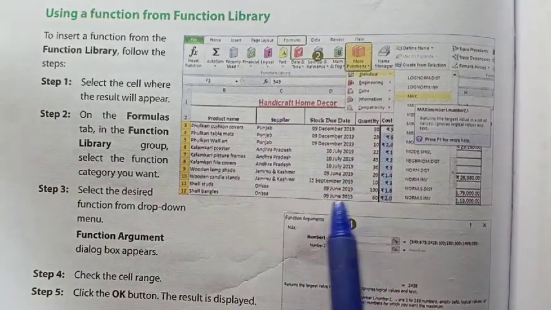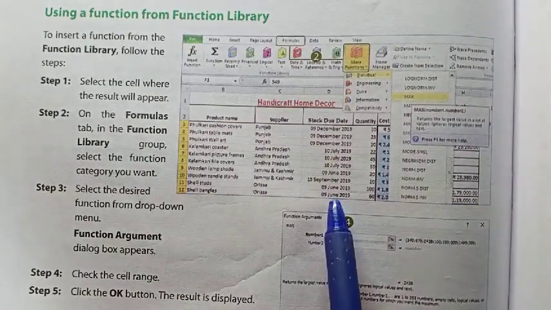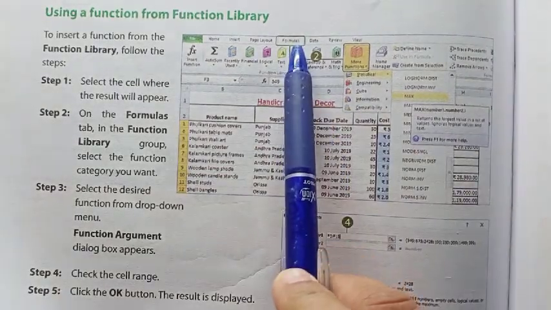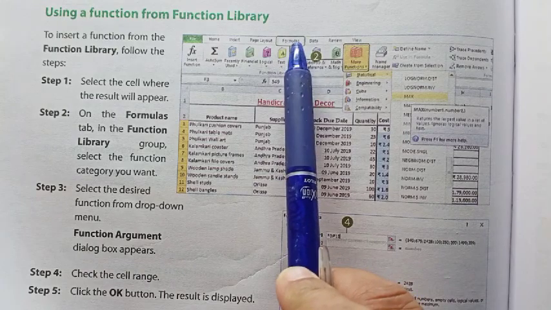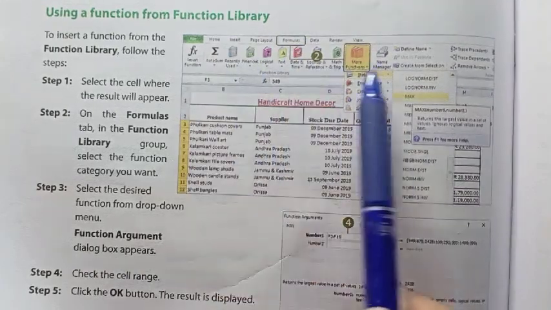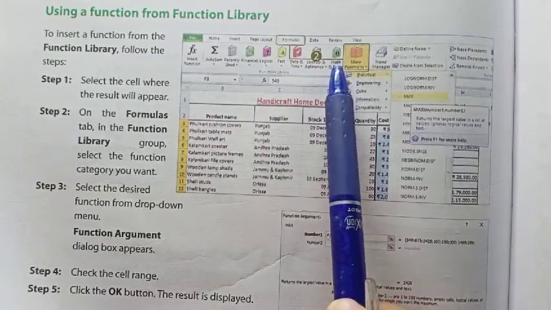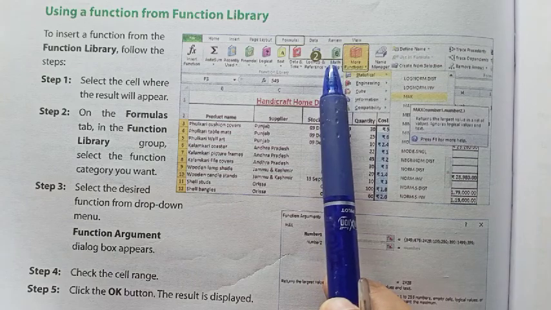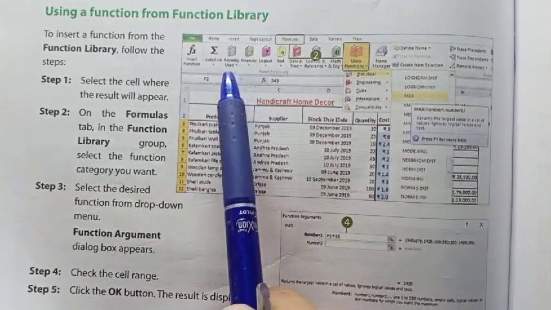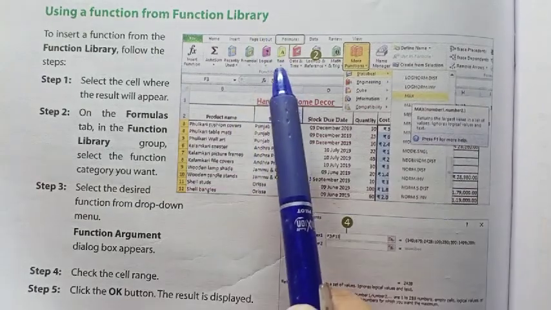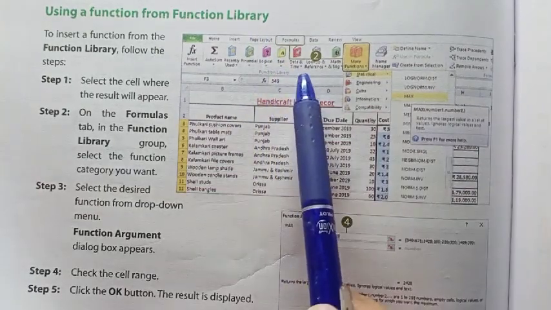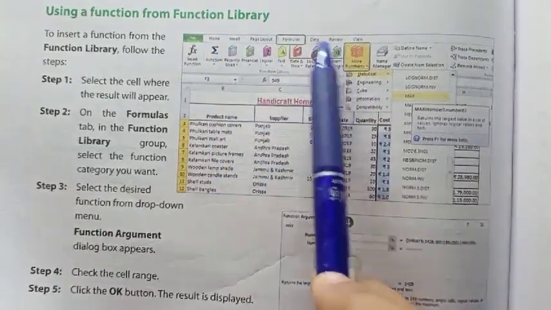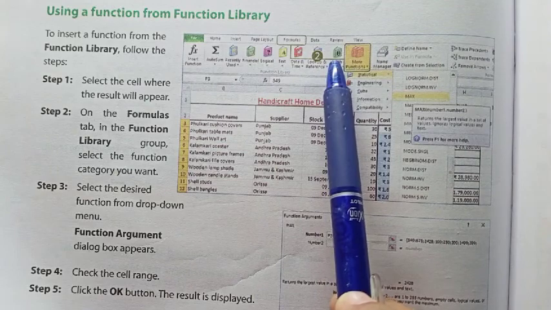Then I go to the formulas tab, and in it to the function library. After that I select the category. Whether I want to insert a financial function, a text function, or a date and time function, whichever I want, I select the category from here.